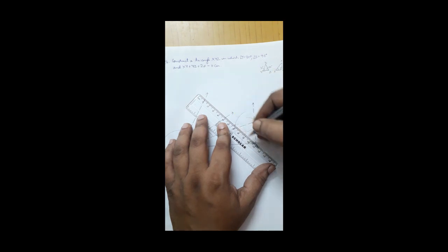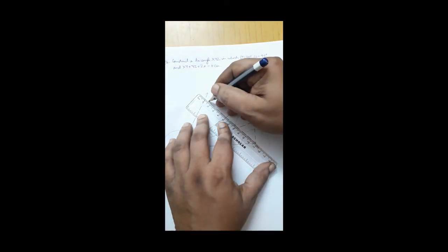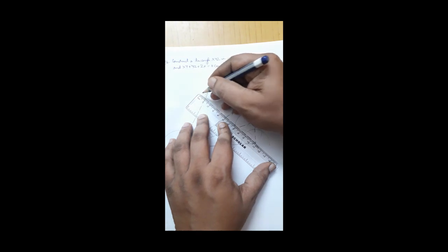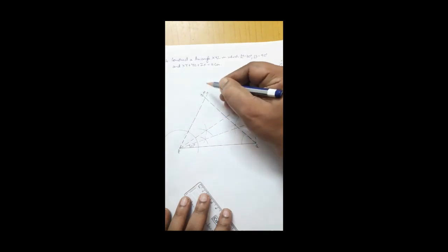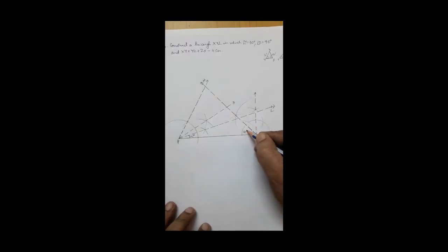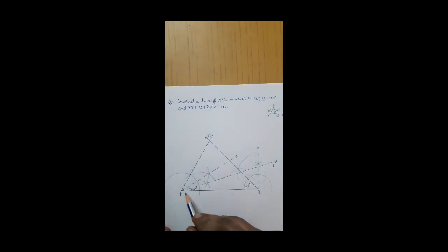And then I'll draw the line 45 degrees, but it will be a dotted line. I'll draw it in such a way that it intersects this line. We'll call this M. Mark this as 45 degrees. Next we will mark where these two lines PL and QM meet over here, and we'll mark that as X.